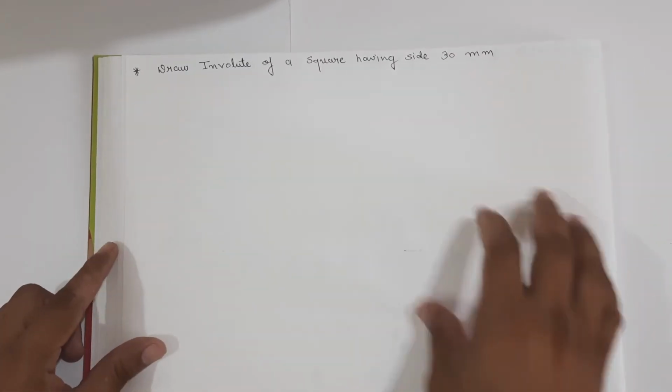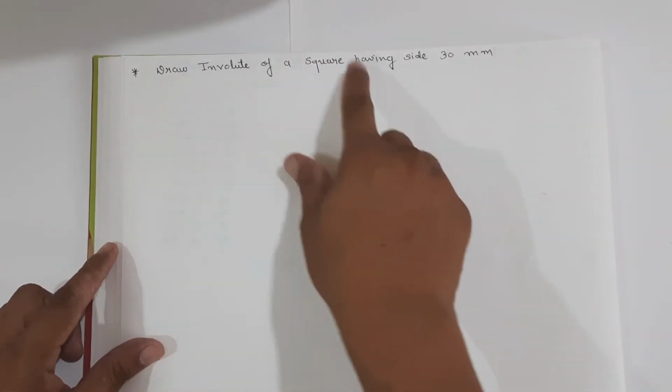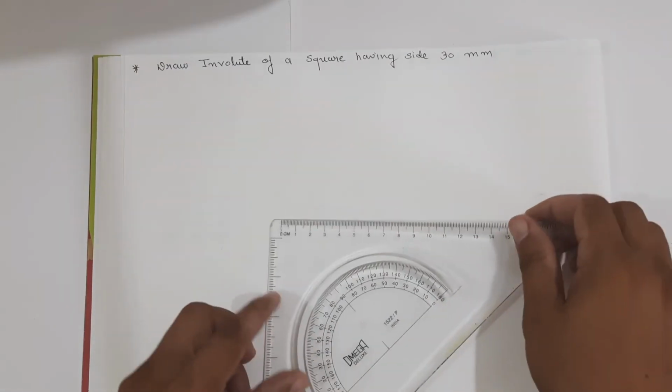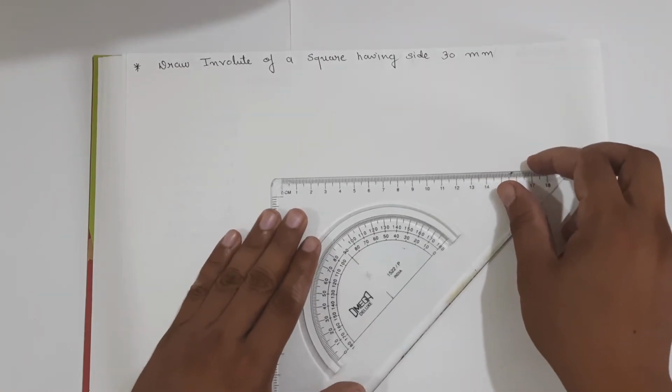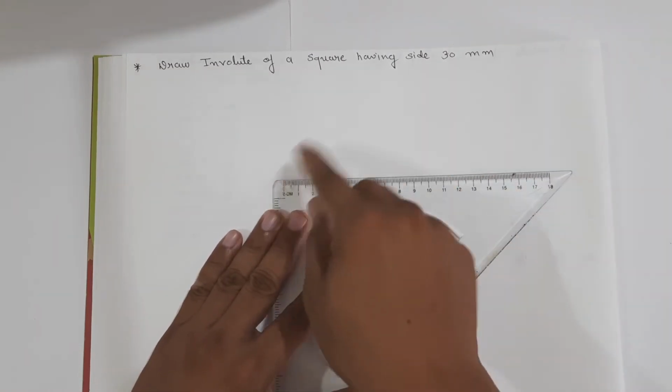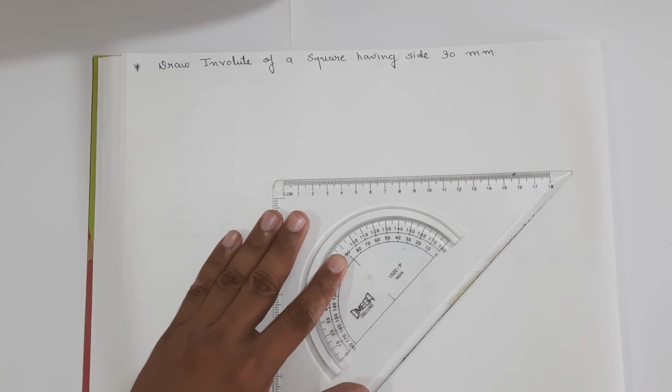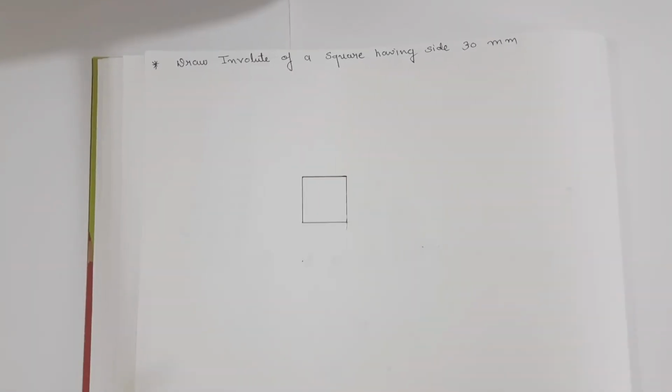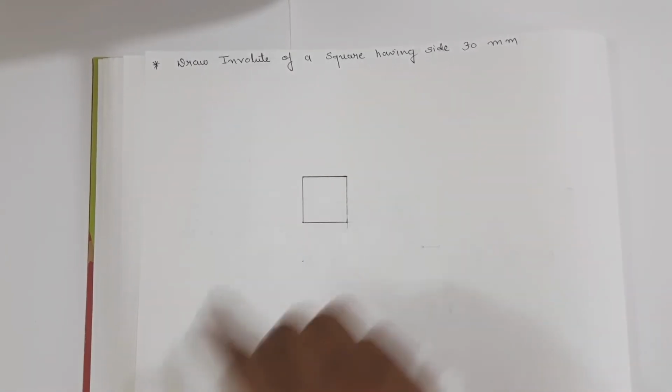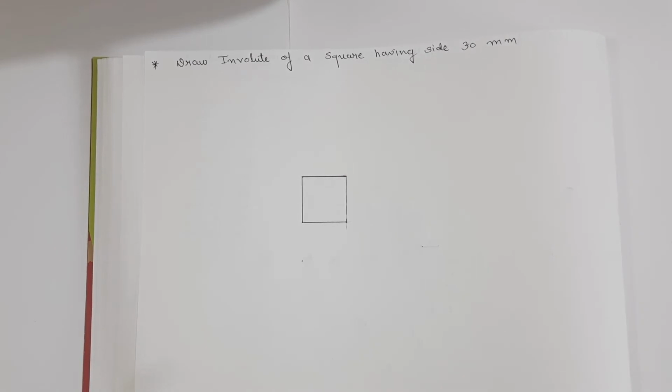Now let us draw another example of an involute: the involute of a square having side length 30 mm. First of all, we have to draw a square having side length 30 mm. So draw the square. Then let us discuss the definition of the involute.